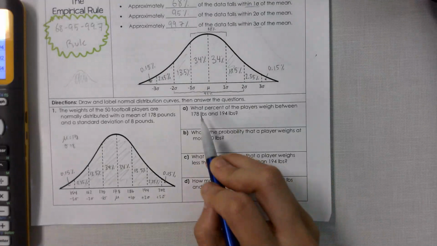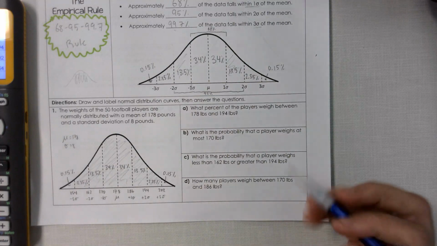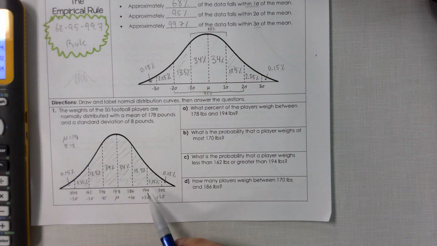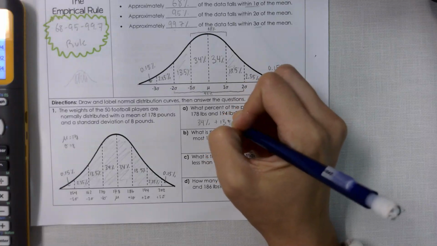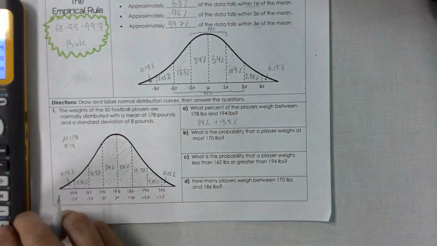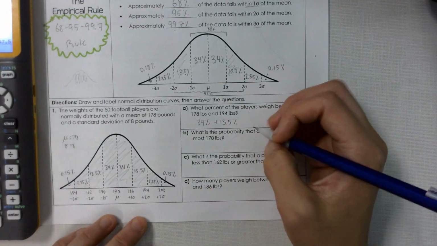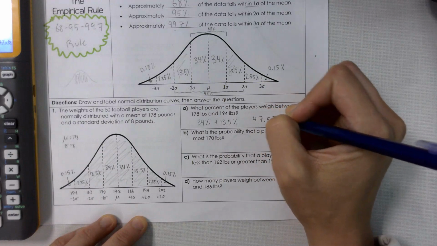Okay. What percent of the players weigh between 178 and 194 pounds? So if we look here, between 178 and 194 is this percentage. So we're going to do 34% plus 13.5%. And that gives us 47.5%.